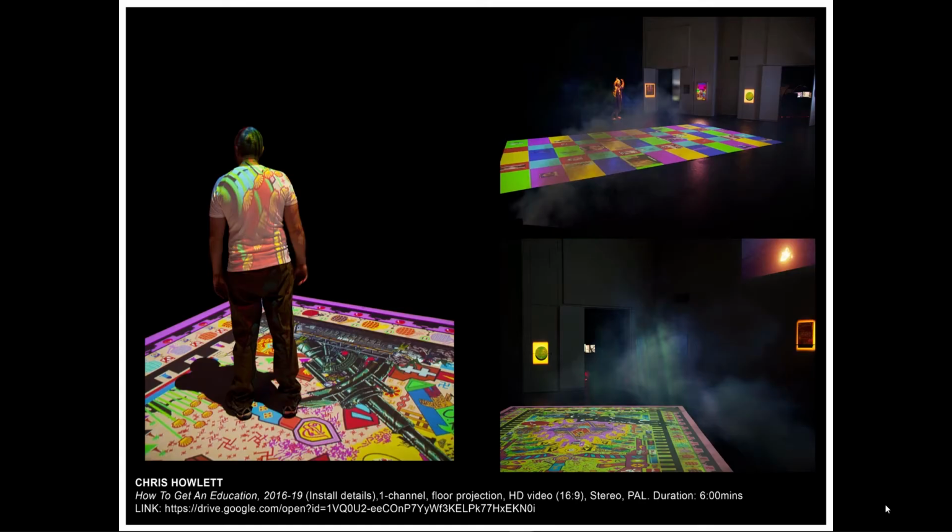This is one of the floor projections in the space. This is called How to Get an Education. And I also wanted to use antagonism in a very allegorical way. This particular work used a personal anecdotal example of dissent. And here I am standing in the corner, looking out into the abyss or the dark, showing the scale of the work.